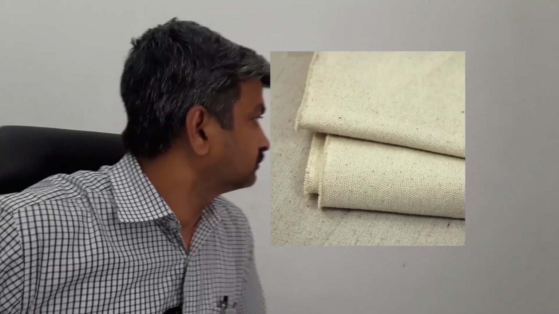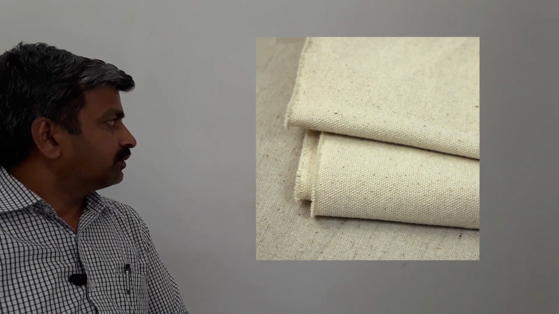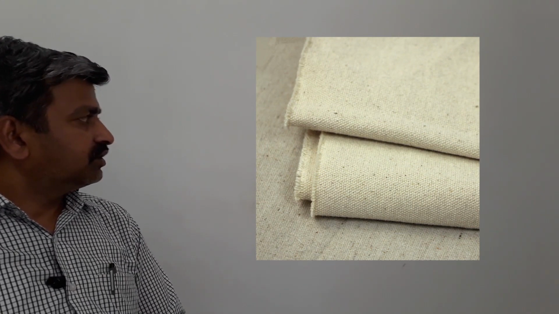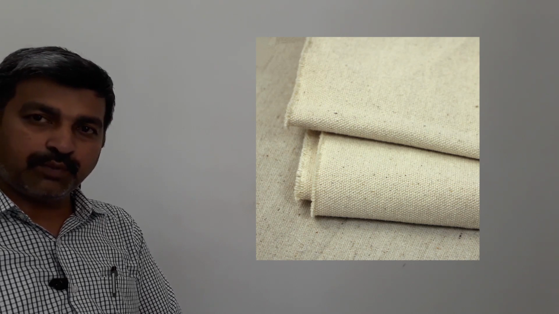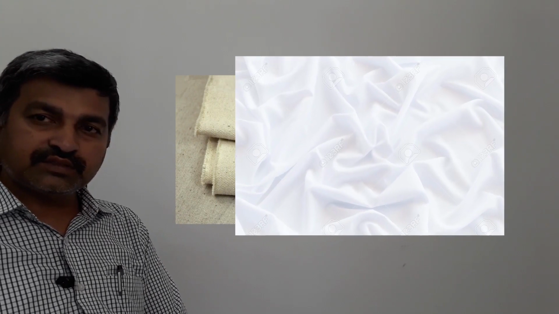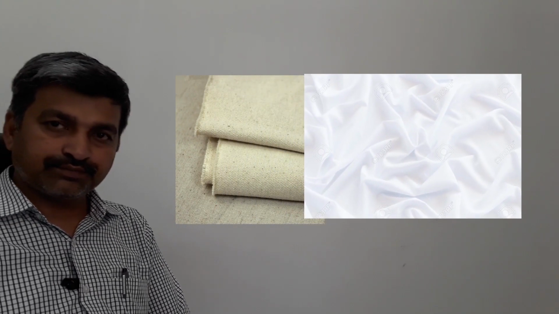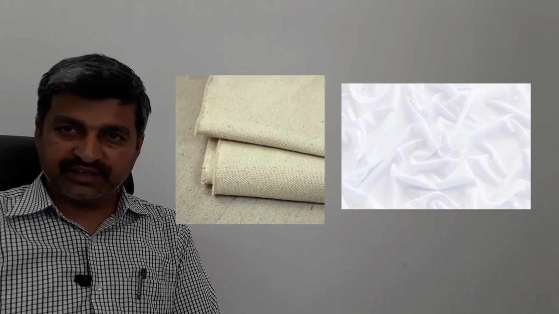Before going into today's topic, let's see some pictures related to our topic. So the first picture is bleached with sodium hypochlorite, and the second picture is bleached with hydrogen peroxide. There is a difference in whiteness.